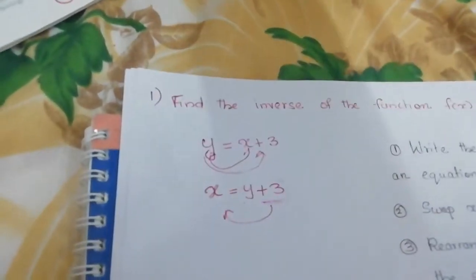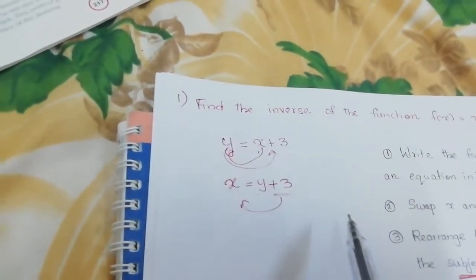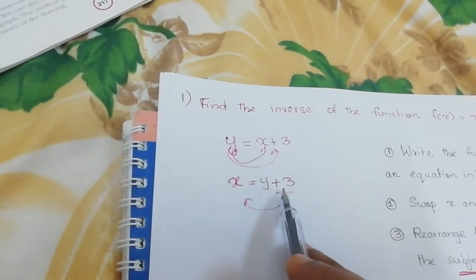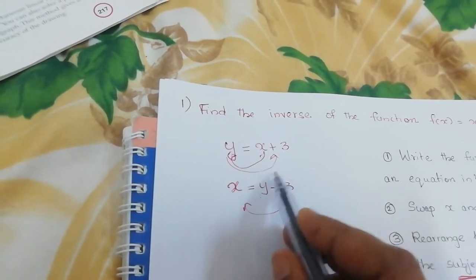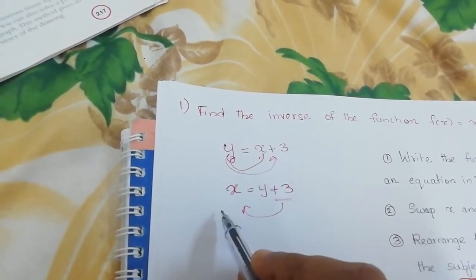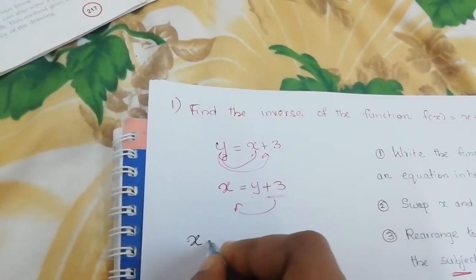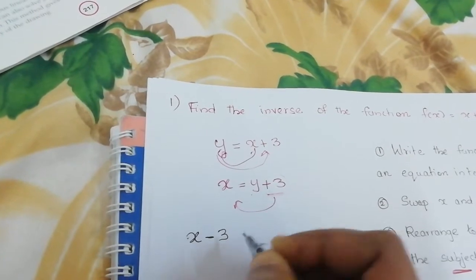When you are moving something to the opposite side of equal, we have to change the sign, or take the opposite of the sign. So it will be x minus 3.